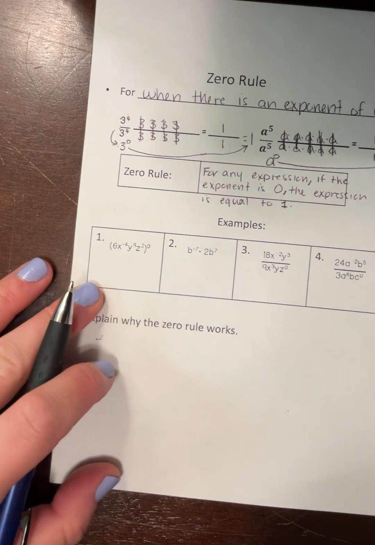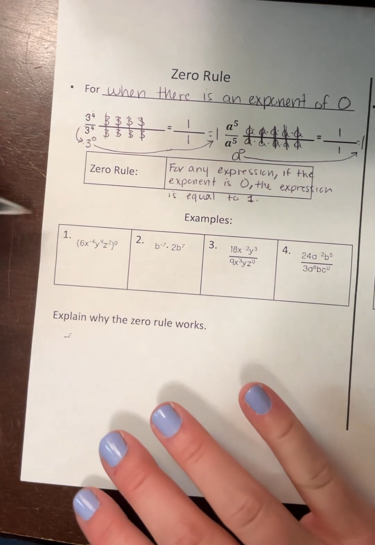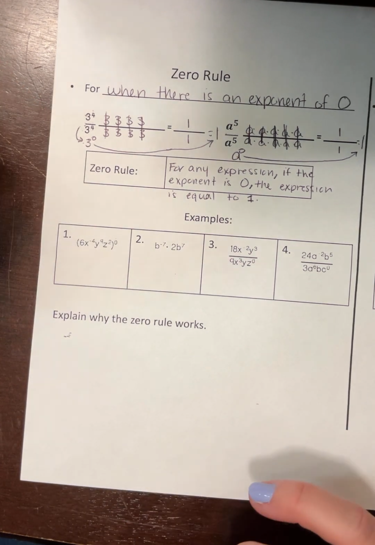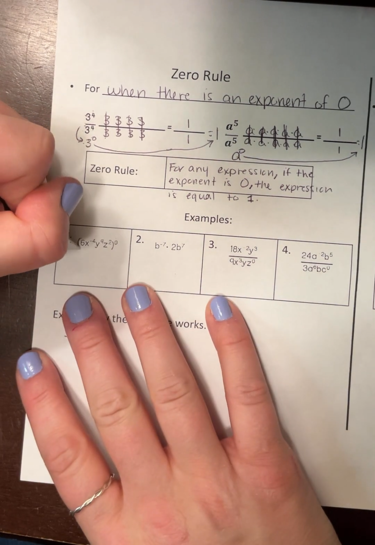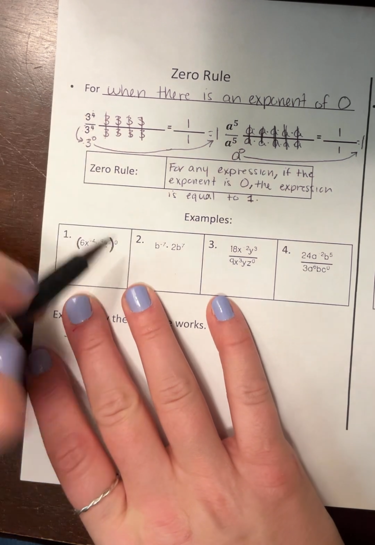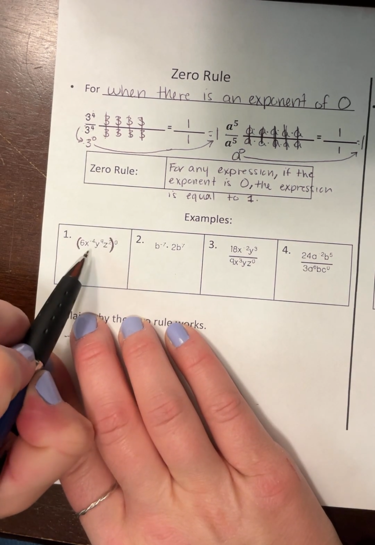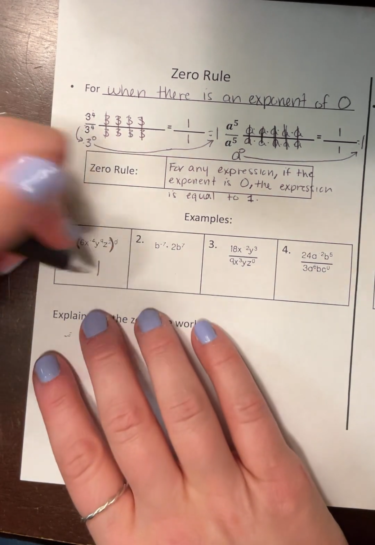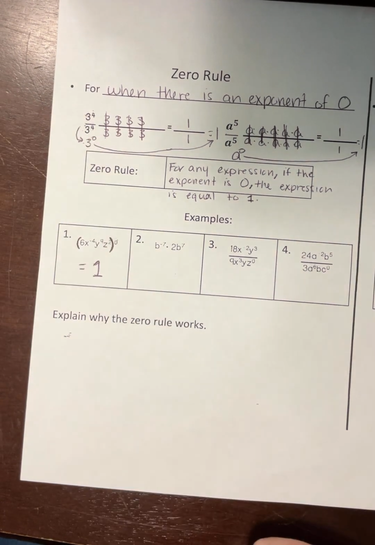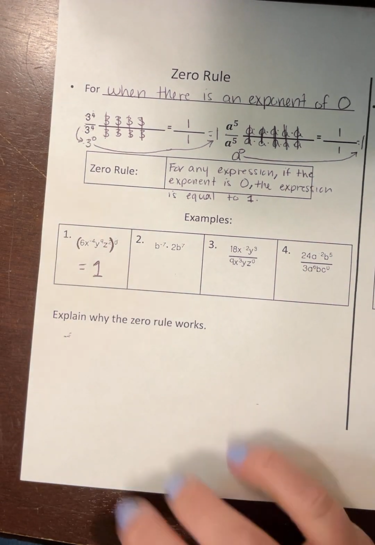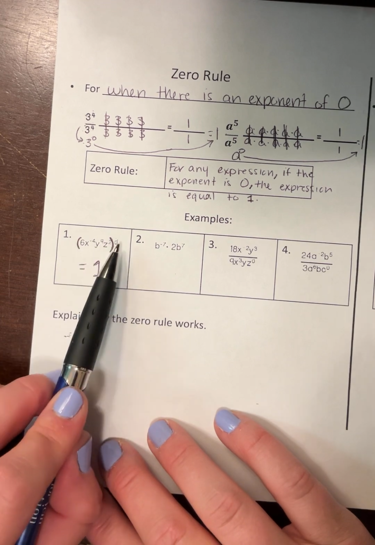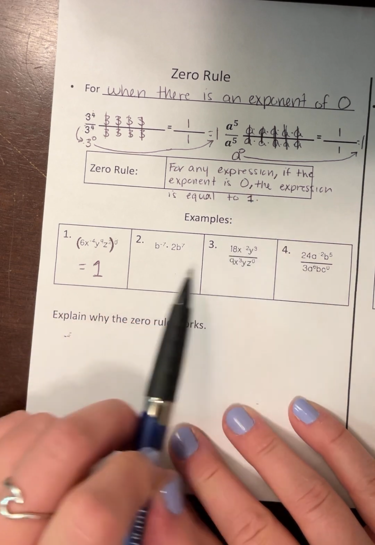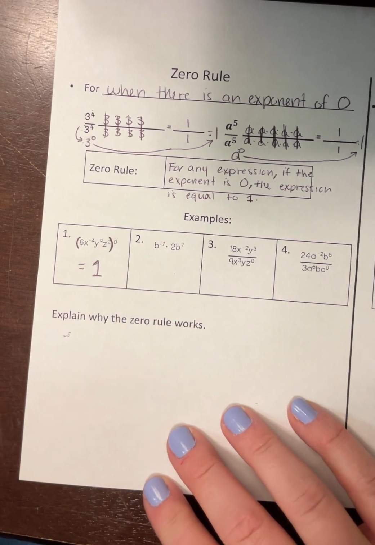Okay. All right. So number 1. All right, you could do this a couple of different ways. You could see power to a power rule here. You could do a lot of things, okay? Or you could see an expression inside these parentheses, and the whole expression has an exponent of 0. That expression equals 1, period, okay? Because the whole expression has an exponent of 0 on it, and the 0 power rule says if the expression has an exponent of 0, the whole thing equals 1, okay?